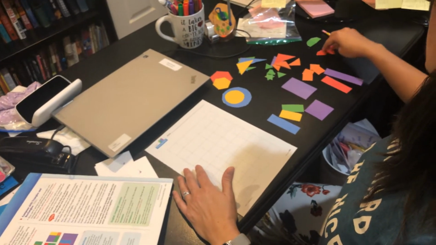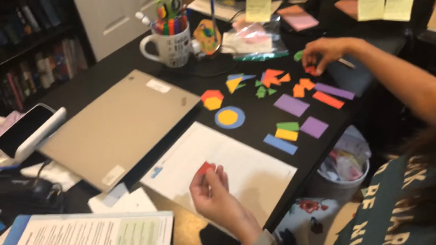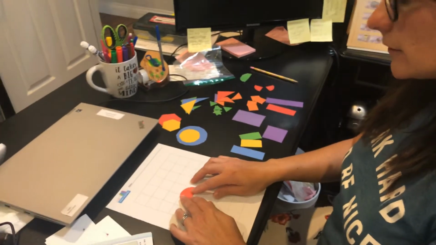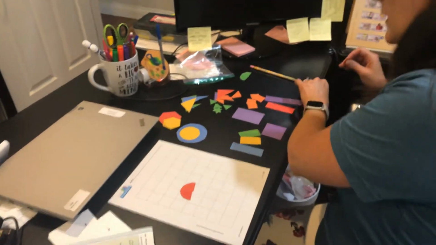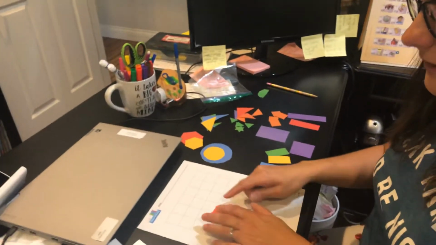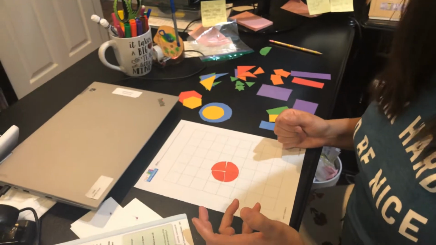And my parts of a circle, which I haven't talked to you guys about, but all these little parts that we cut out are just parts of a circle. So they're not actually one of the shapes that we've described by attributes, because they're fourths of a circle, or we even call those quarters.